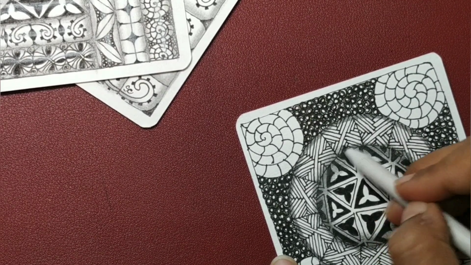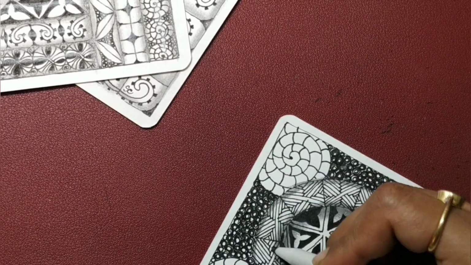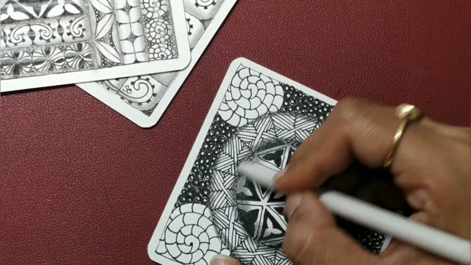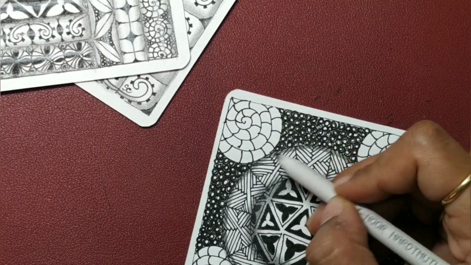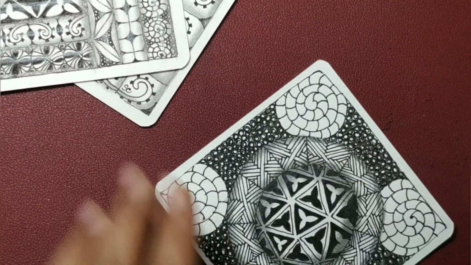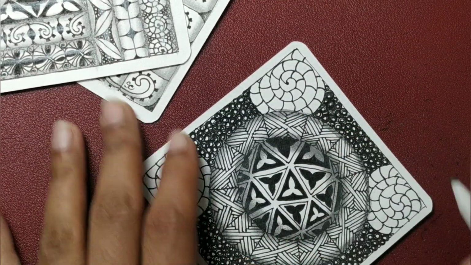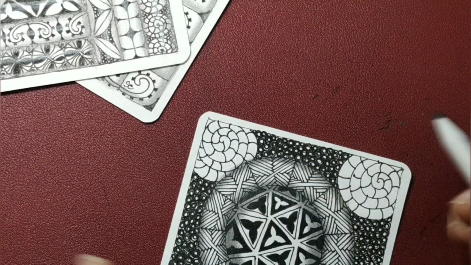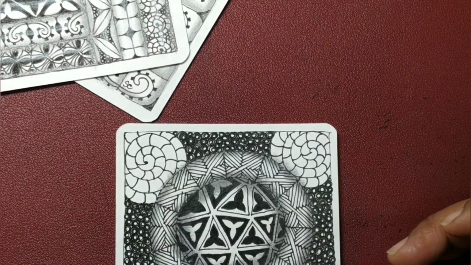Right, and then both sides of the outer fragment. Again, don't blend too much. You want the center section white.